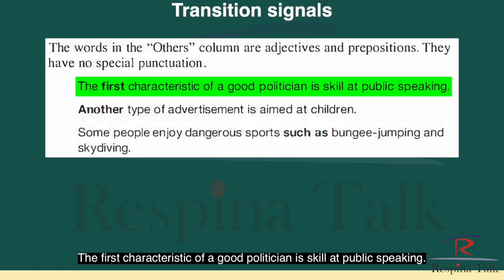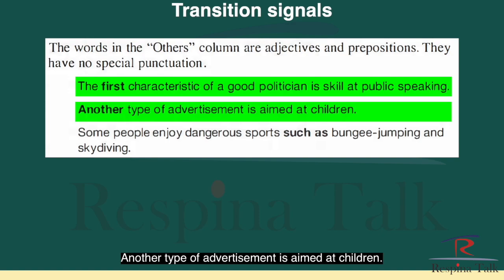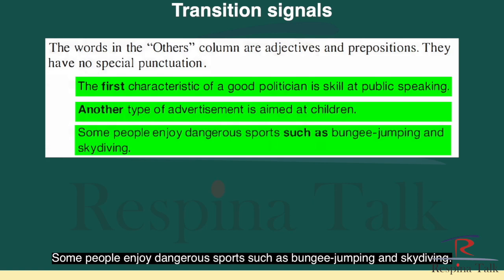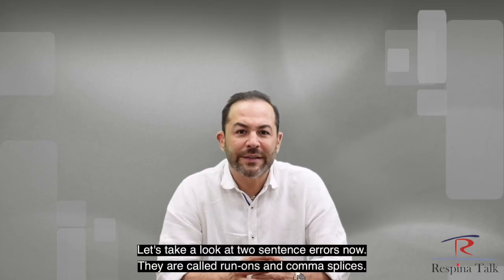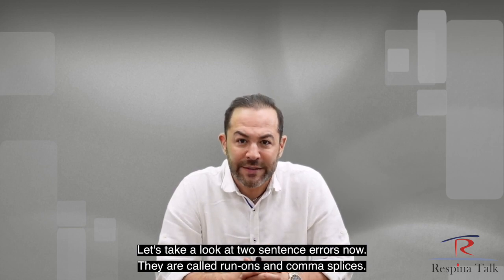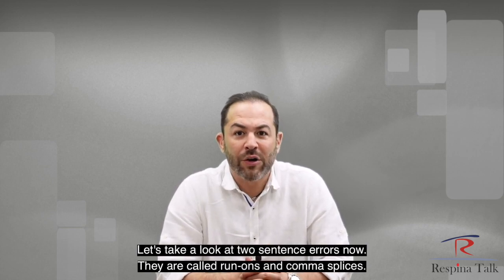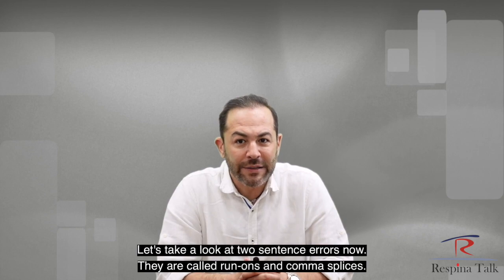The first characteristic of a good politician is skill at public speaking. Another type of advertisement is aimed at children. Some people enjoy dangerous sports such as bungee jumping and skydiving. Let's take a look at two sentence errors now. They are called run-ons and comma splices.